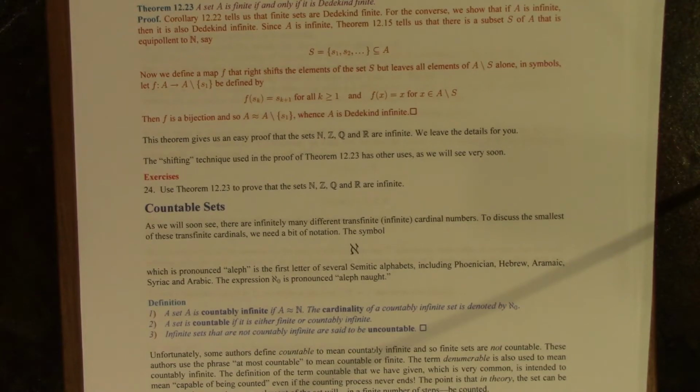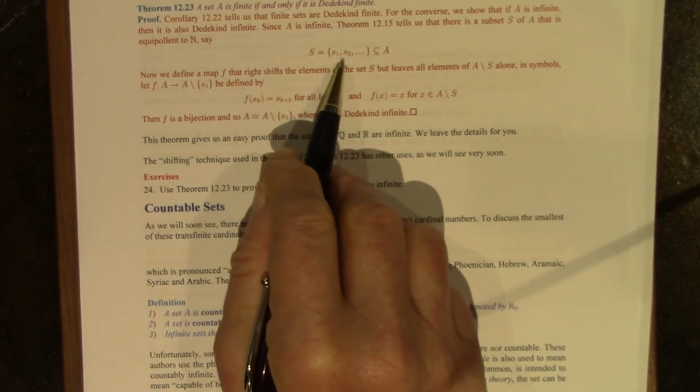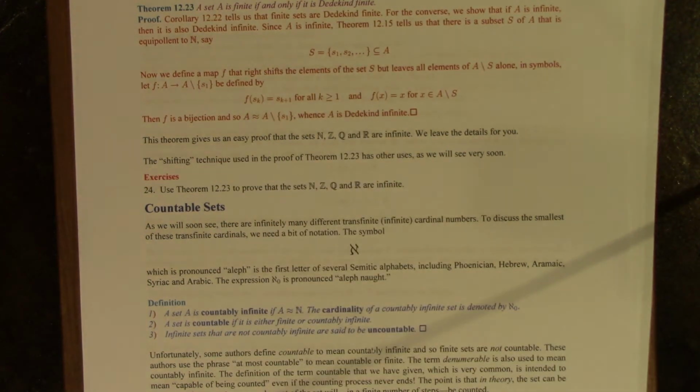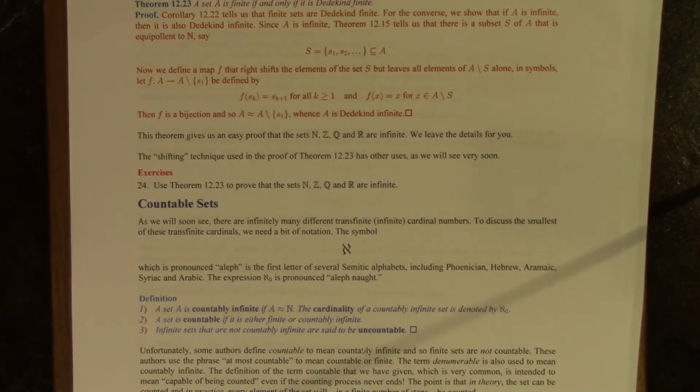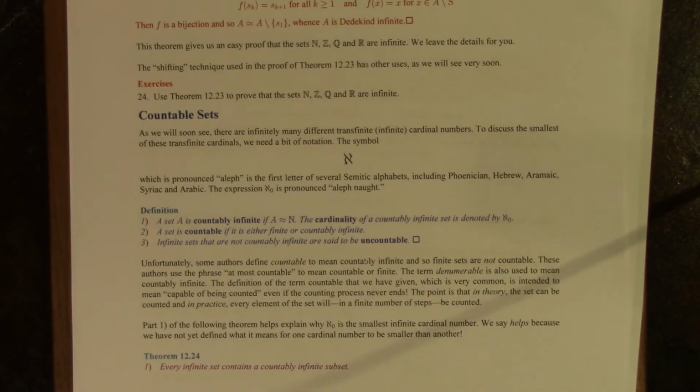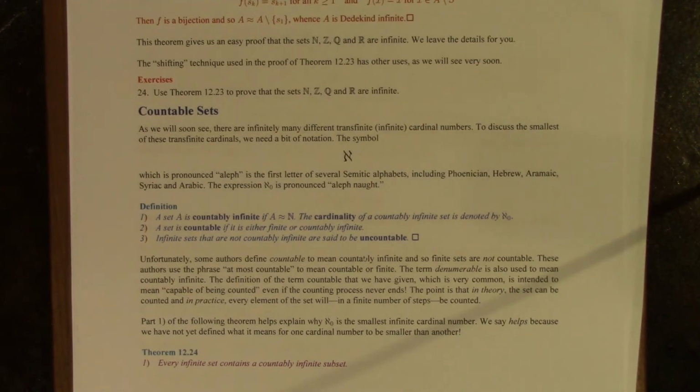The shifting technique that we used here, and you can use it in either direction, you can shift right or you can shift left, is a very useful technique, and it's going to come up again in some other results that we're going to prove. We will see pretty soon that there are infinitely many different transfinite cardinal numbers. Or in informal terms, there are infinitely many different sizes of infinite sets.